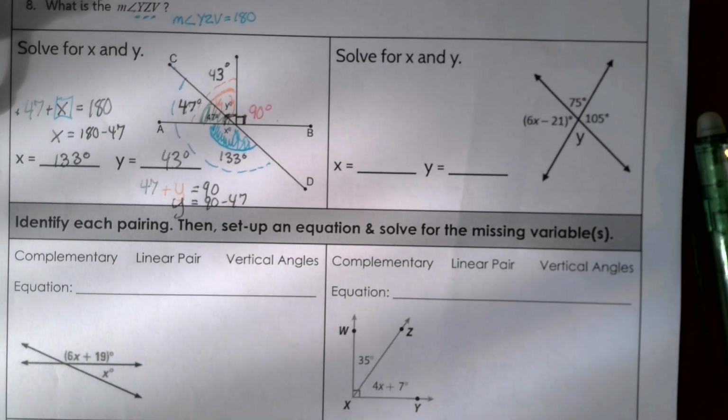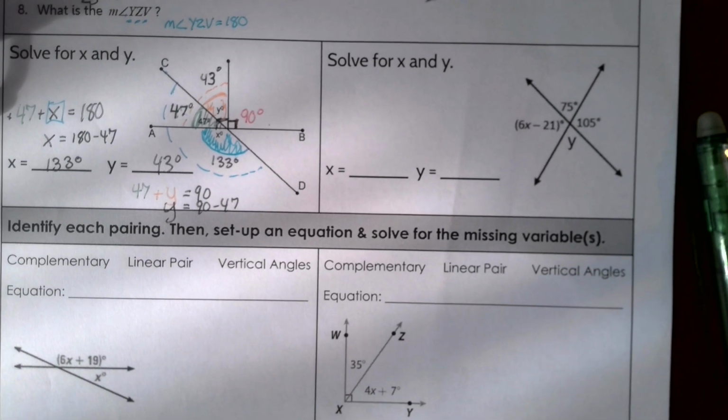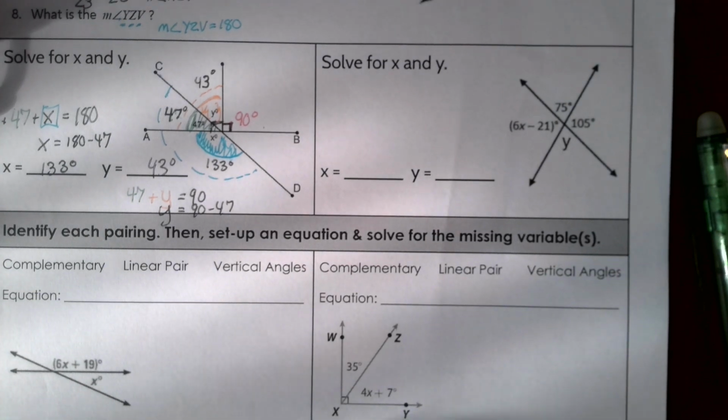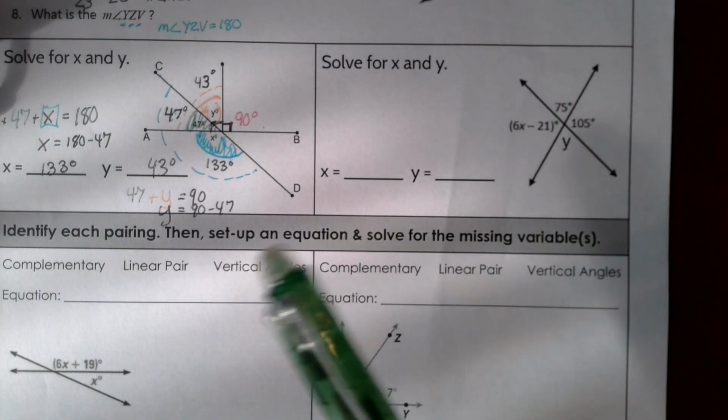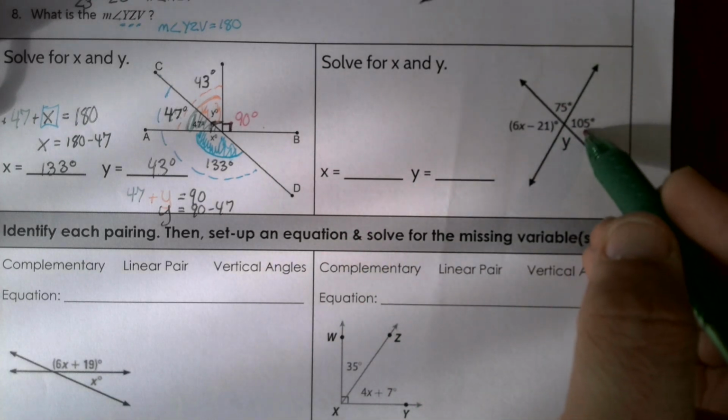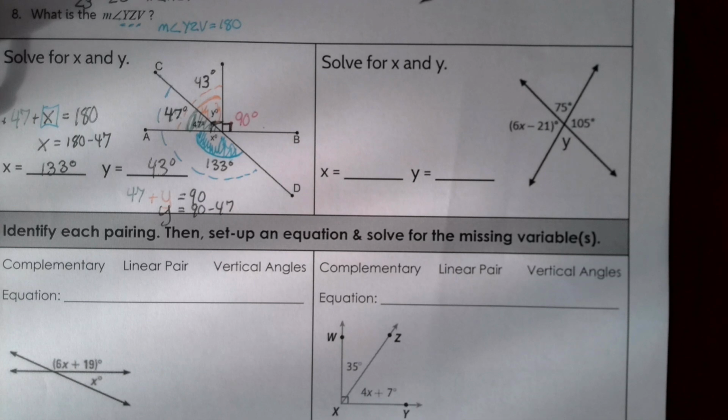So let's try another one together. And this one is a little bit different. First thing we're trying to do is solve for X and Y. And we have some angle relationship numbers that we know already.